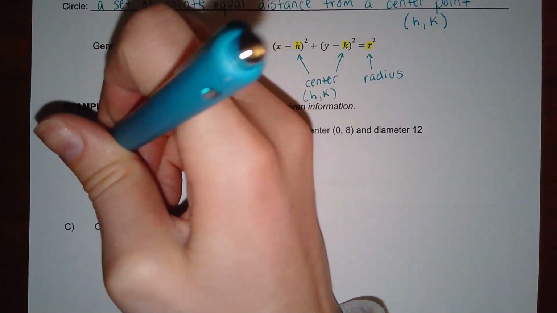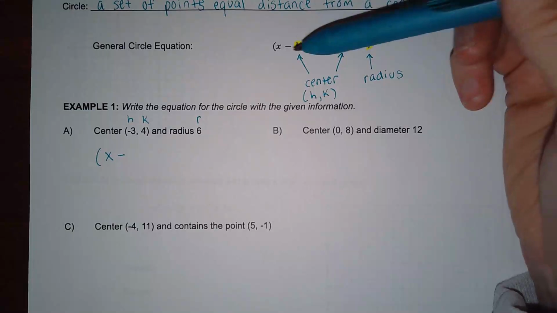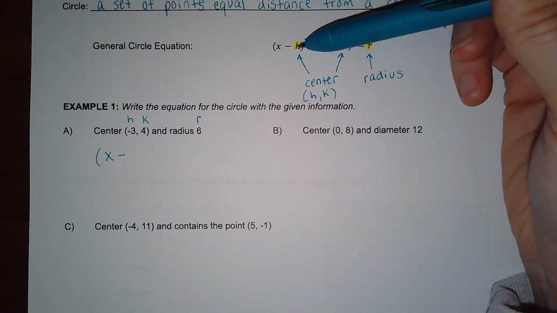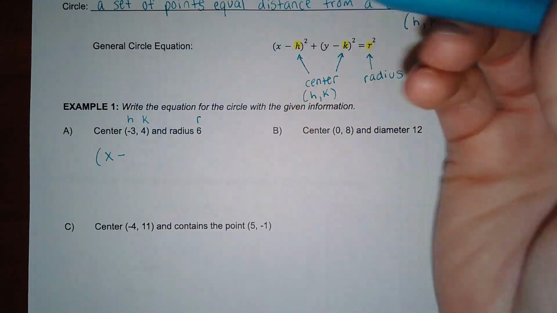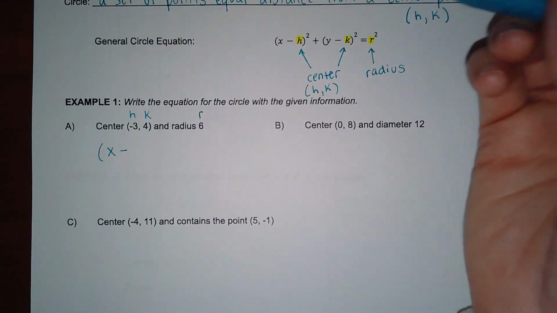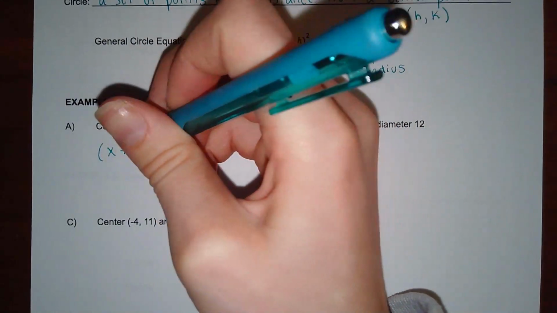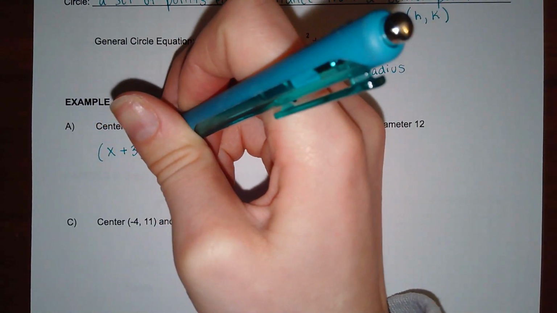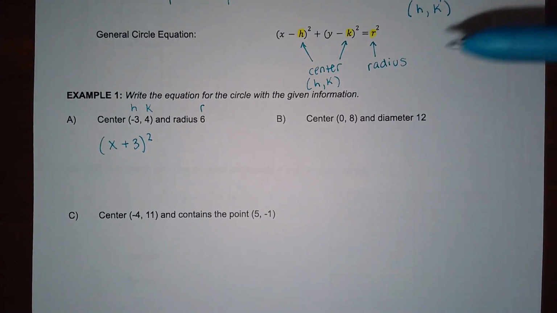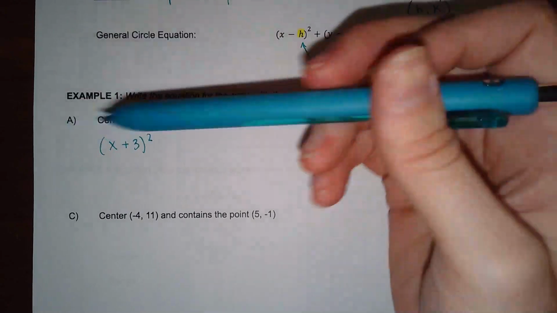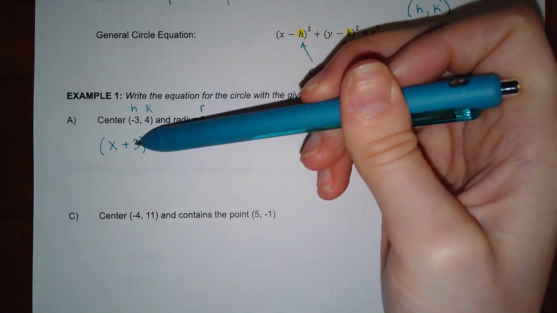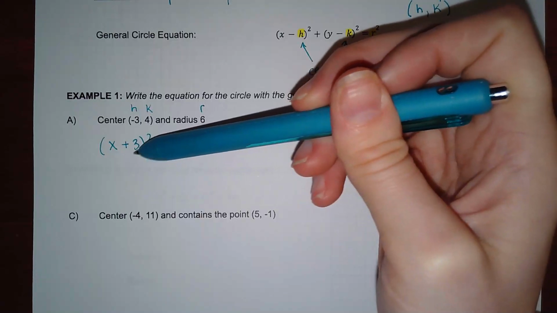So I'll start with X minus H. Now, we're subtracting the H value, and the H value is -3. If I was subtracting -3, subtracting a negative is the same thing as adding 3. And the way that I always say that is our center is just opposite. If this is a -3, we're adding the X value.